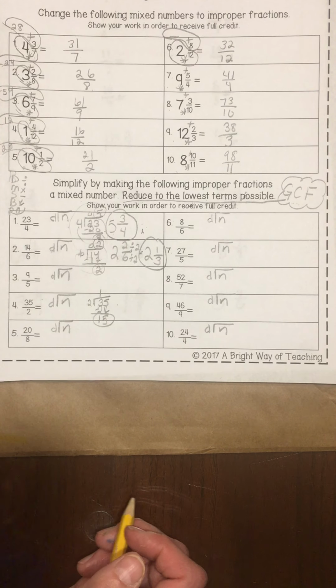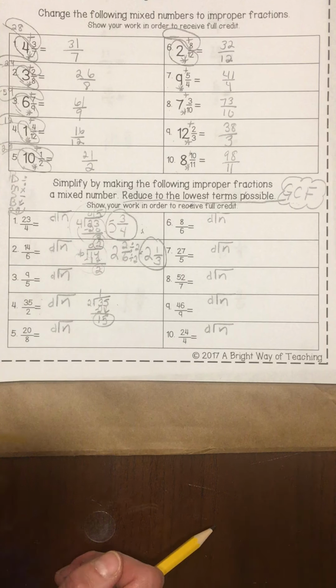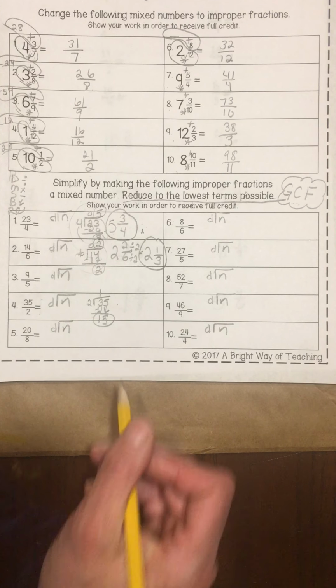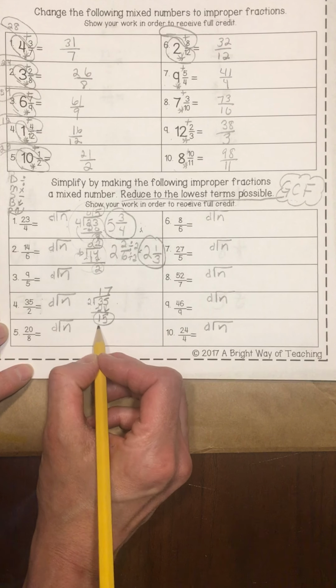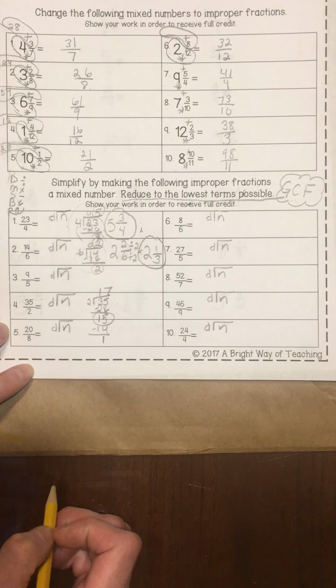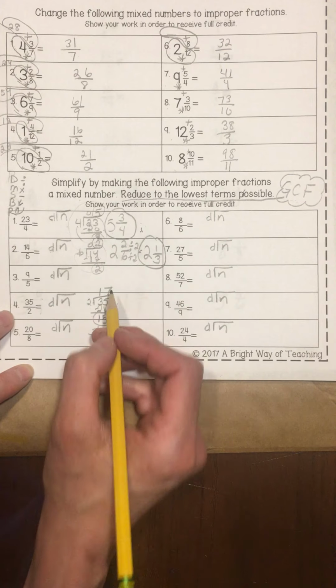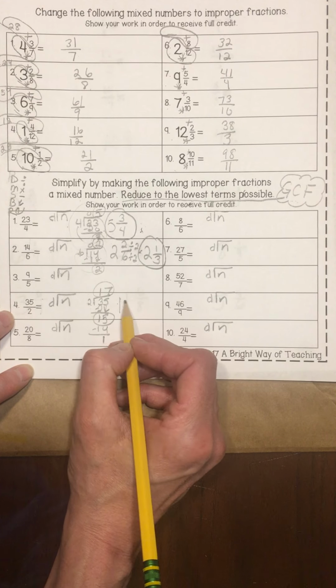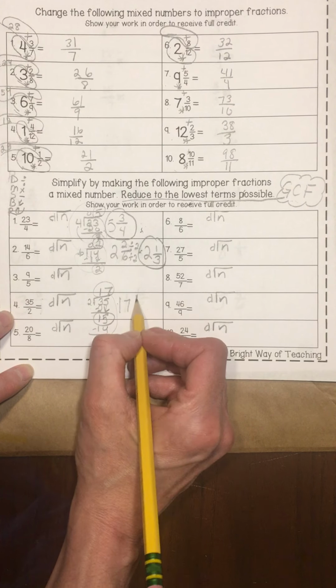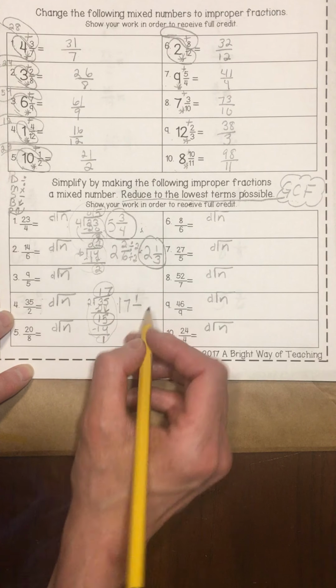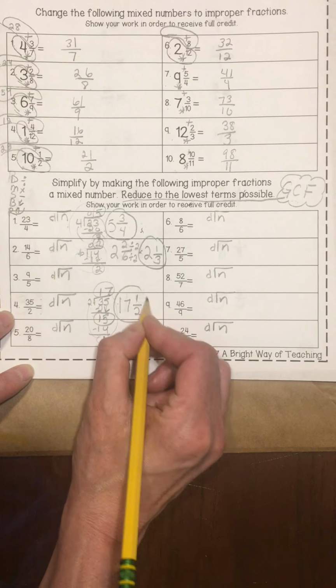That's my new dividend. How many times can 2 go into 15 without going over? And that's 7. 7 times 2 is 14. I have 1 left over. So my whole number is 17. I travel down. What am I counting? My remainder of 1. And my denominator stays the same. 17 1/2.